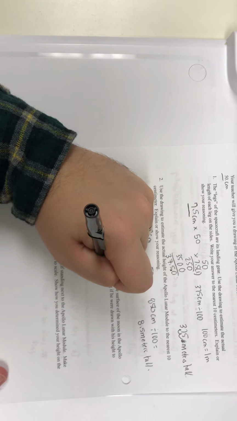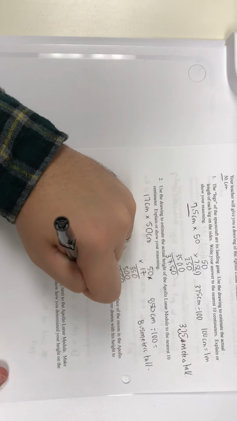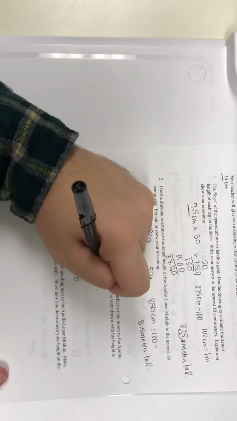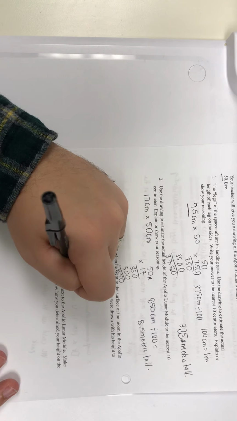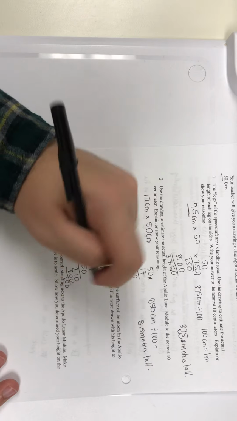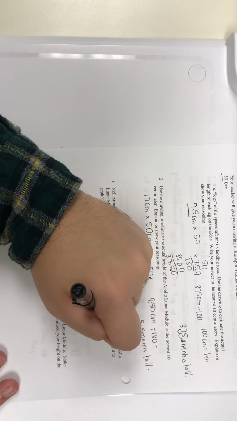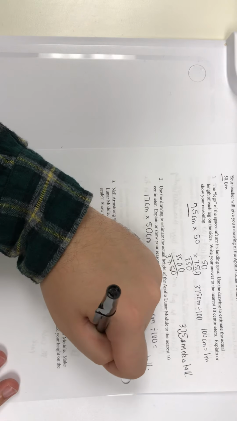So 50 goes into 71 one time. Subtract 50. 21. Add a placeholder. 210. 50 into 210 is 4. So that's 200. Left with 10. Bring down a 0. 100, and that is 2. So he would be 1.42 inches tall.